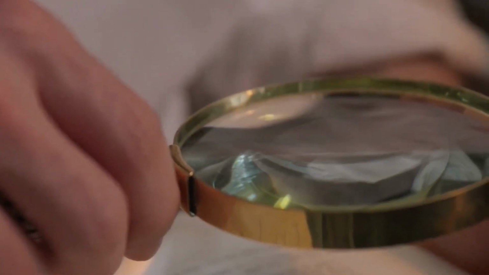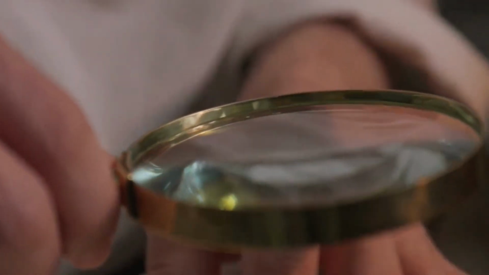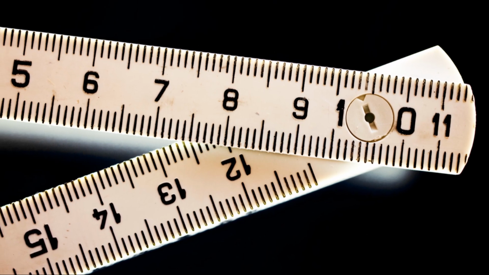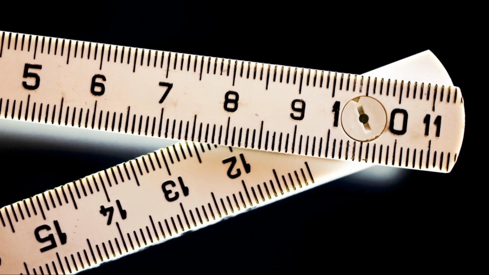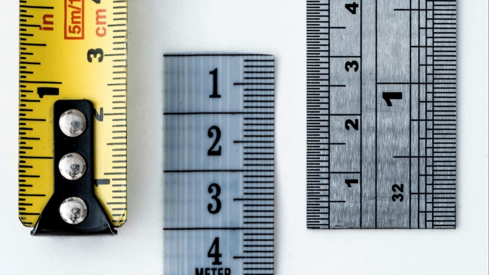First, identify the current unit and the desired unit. This is crucial because it sets the stage for the entire conversion process. What are you starting with, and what do you need to end up with? For example, you might need to convert inches to centimeters or gallons to liters.